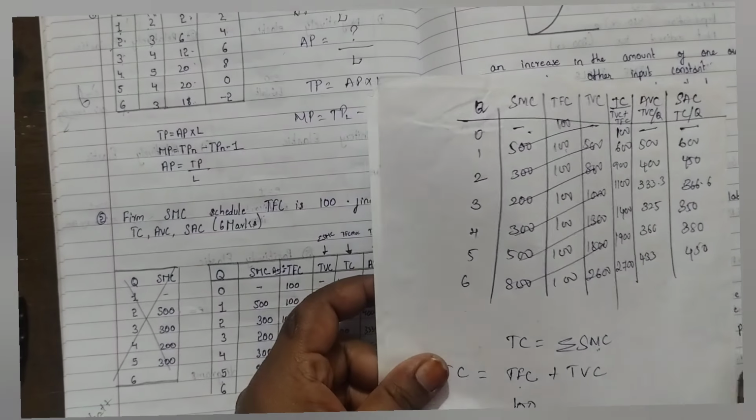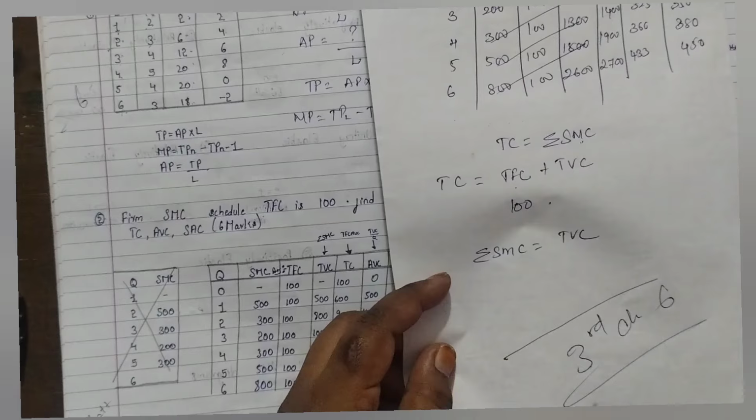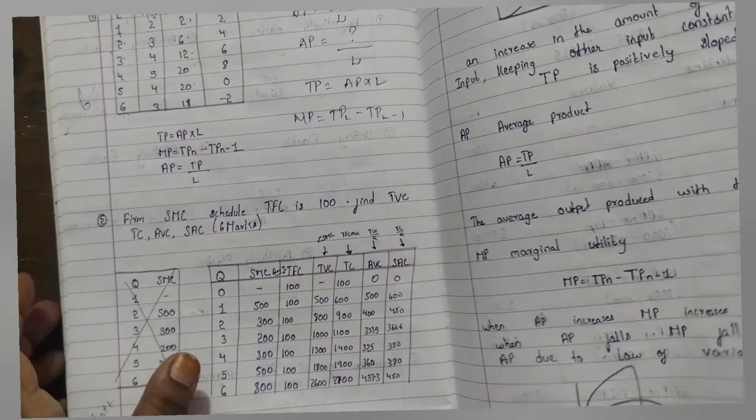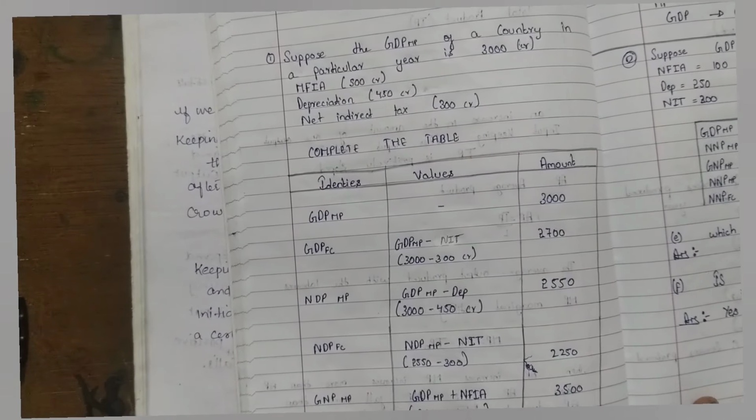So by doing this, easily you're going to get 6 marks. So we are done with the third chapter, 6 marks. Almost all the 6 marks we are done. Now we'll start with the 7th chapter, which is national income.